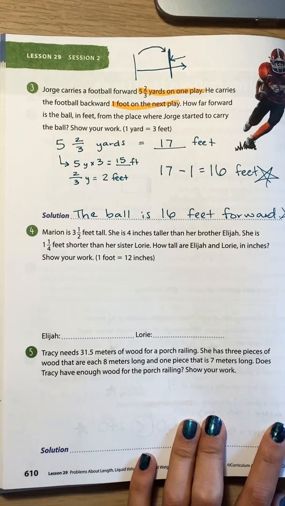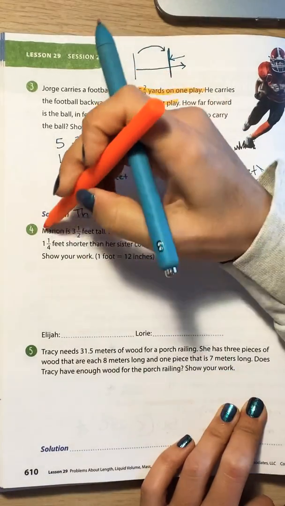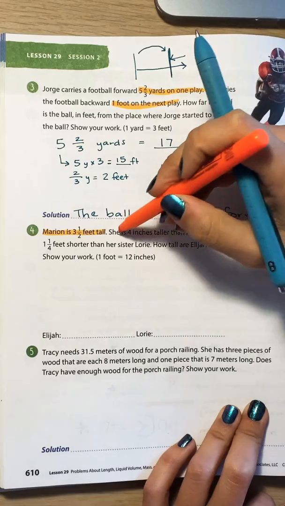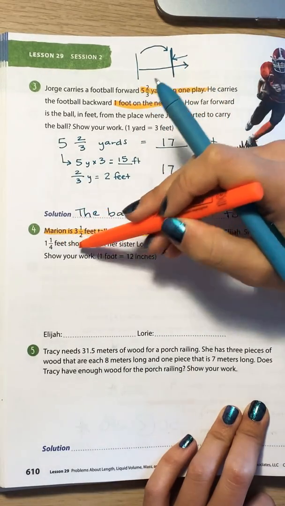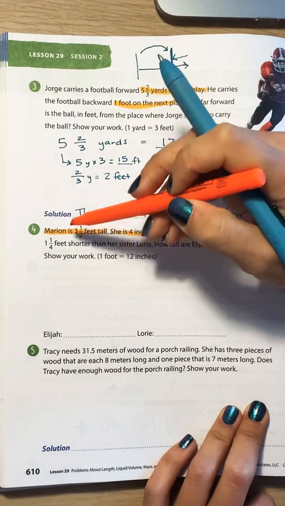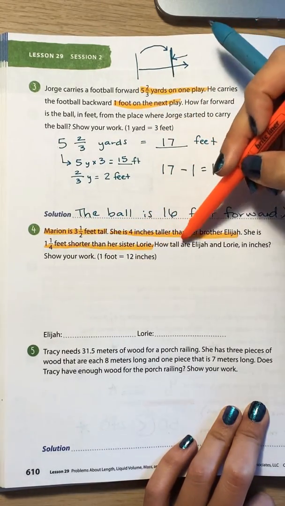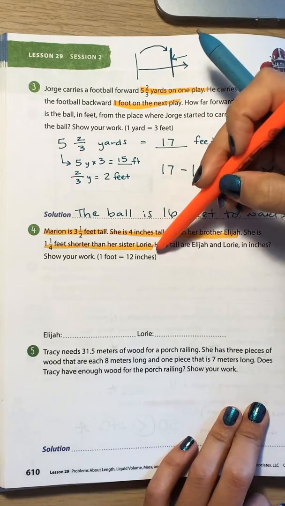Marion is 3.5 feet tall. Highlighter. She is 4 inches taller than her brother Elijah. She is 1 1/4 feet shorter than her sister Lori. Okay, I'm just going to highlight the entire problem apparently. How tall are Elijah and Lori in inches? Show your work.